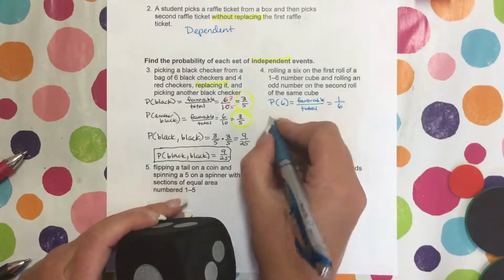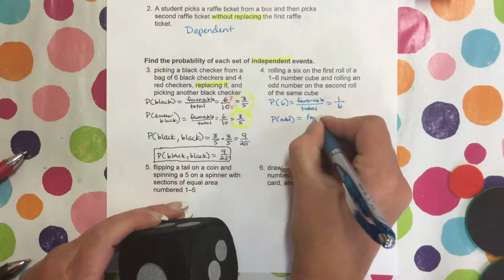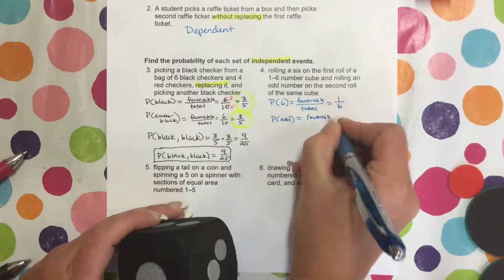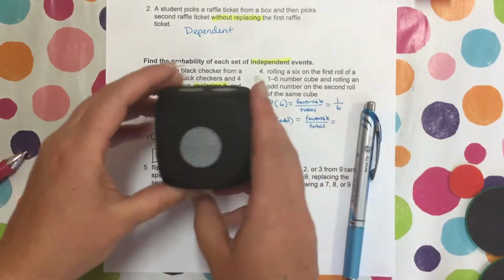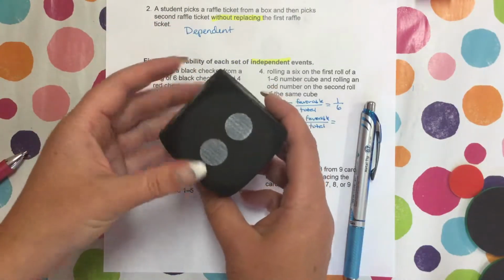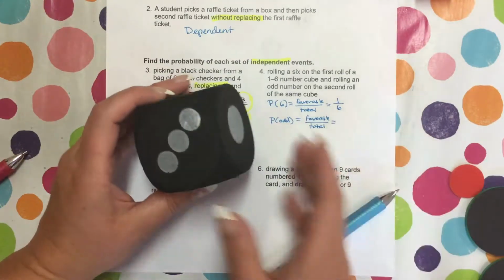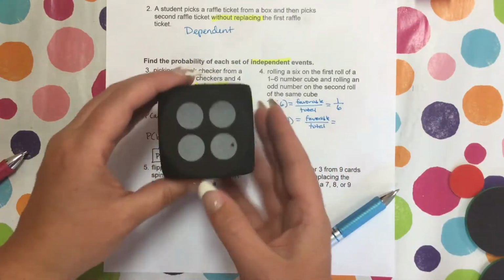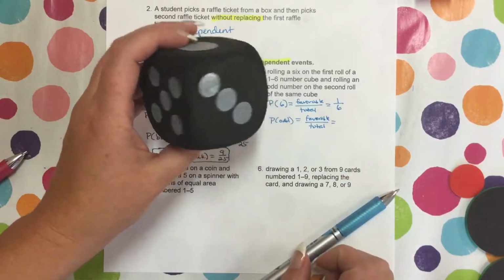So when we want to do the probability of an odd number, we need to figure out the favorable over the total. Well, how many favorables are there? Well, 1 is an odd number. Okay, so that's 1. 2 is not. 3 is an odd number, so that's another favorable. 4 is not. 5 is a favorable, so that is a third.